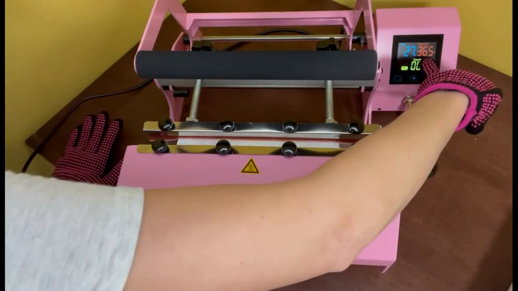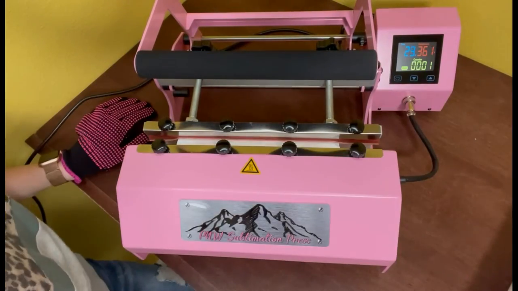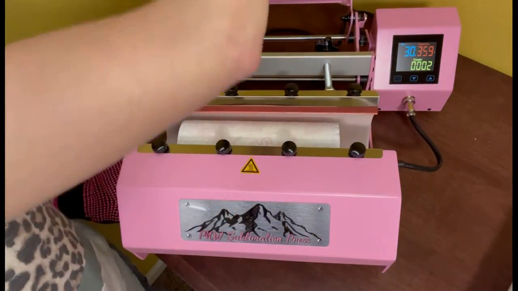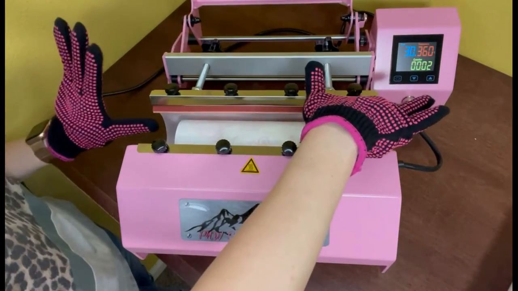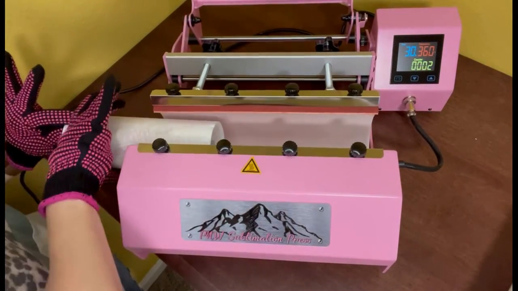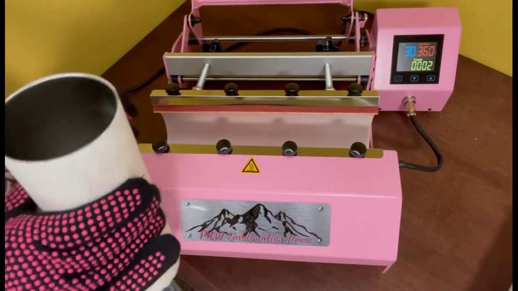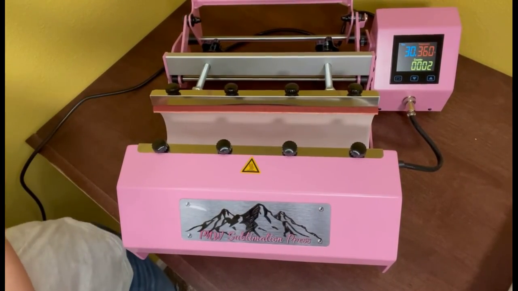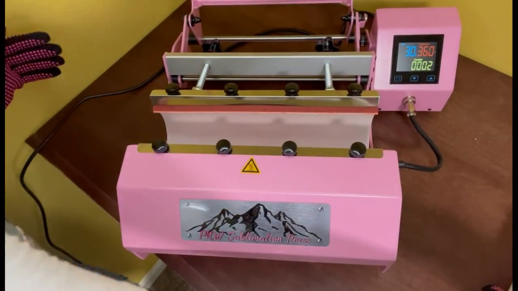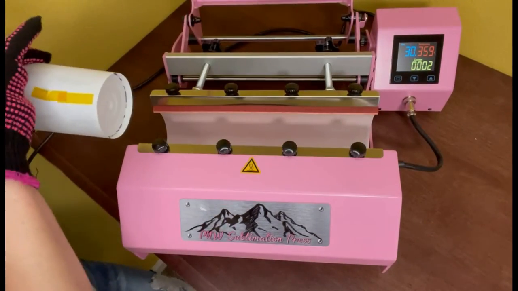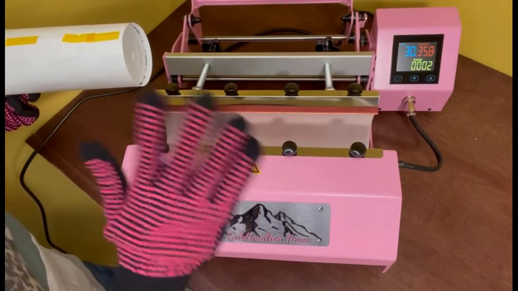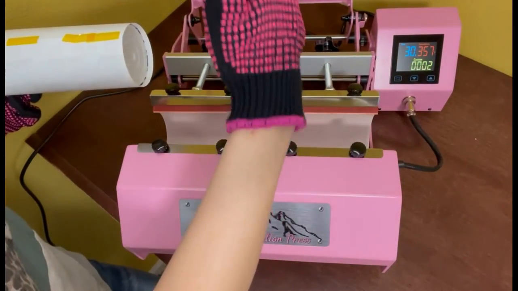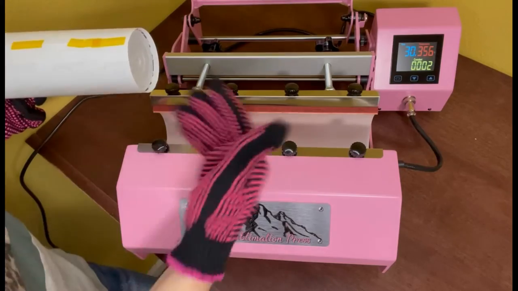There we go. You can see it's still at 365. It's counting down. There we go. You can see here this changed to 2. That's basically counting how many times you pressed it. So I'm going to go ahead and take this out very carefully, set this on my counter over here onto a mat, and then we're going to start our next one. Now you're going to see it start going back down to its resting temperature, which was 350. That's totally normal, and it's just because it doesn't want to stay at that high temperature and burn itself out.